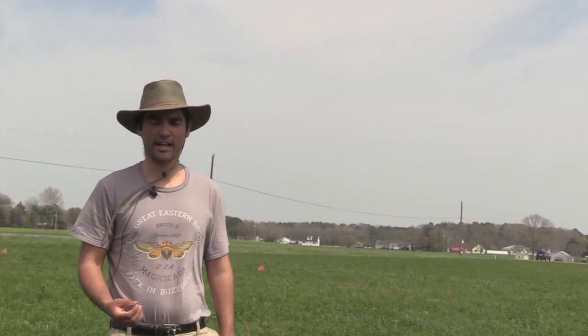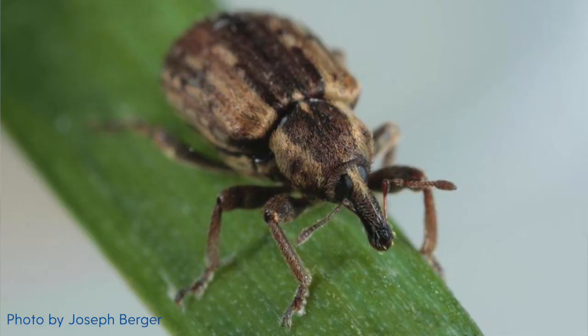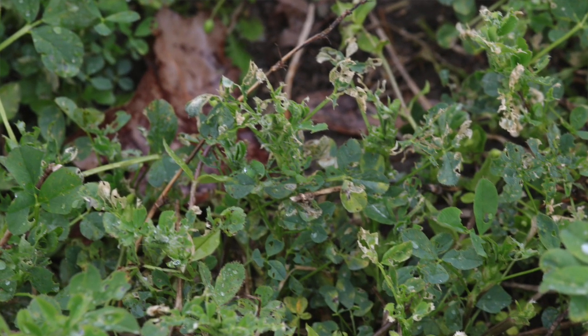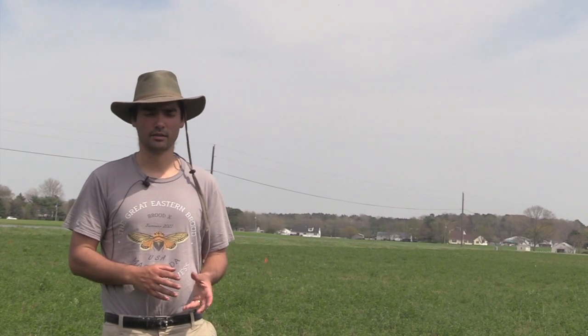Good afternoon. Today is April 13th and I am standing in an alfalfa field here in Maryland. Today we are sampling alfalfa weevil. It's one of two major insect pests of alfalfa, the second one being potato leafhopper, which comes up from the south usually around the middle to late May.